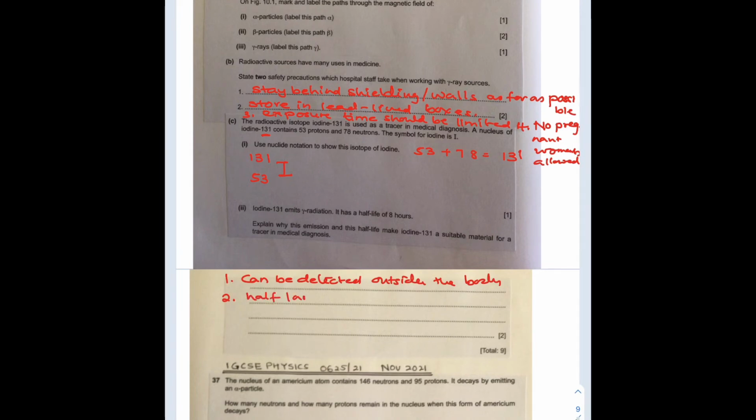The half-life is short enough to wear off, let's write not wear off, we can say to have lethal activity inside the body.